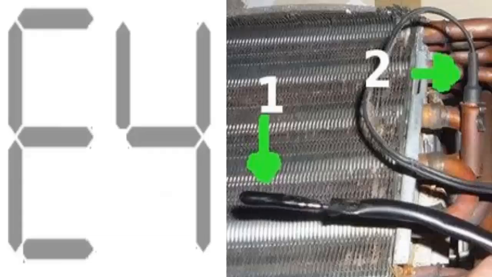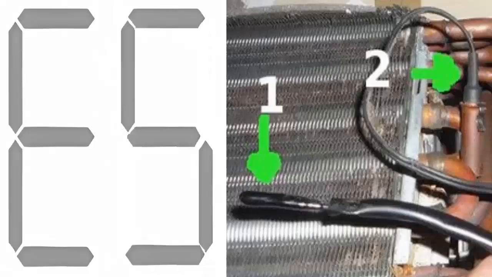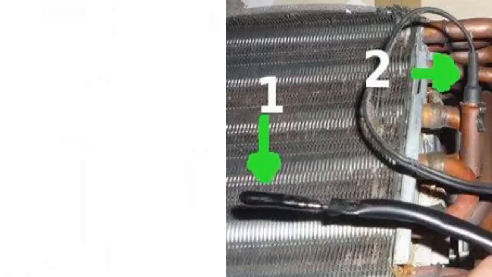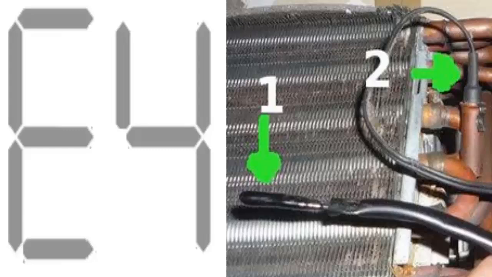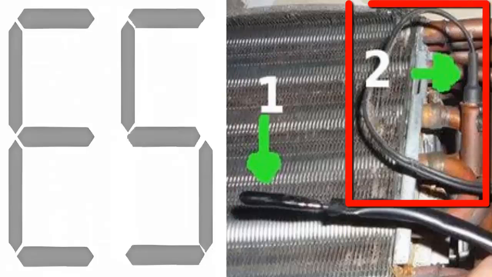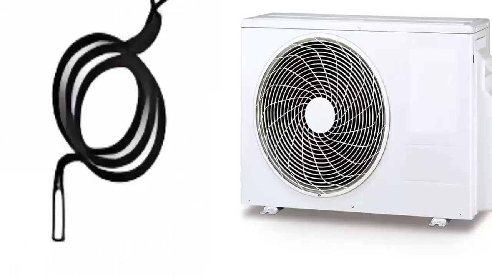Error codes E4, E5, and E6. E4 indicates issues with the indoor ambient temperature sensor. E5 indicates issues with the pipe or coil temperature sensor on the indoor unit. E6 indicates issues with the outdoor coil temperature sensor. Solution: A. Test the sensor according to the error code.